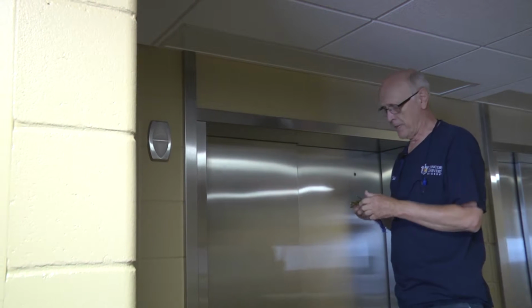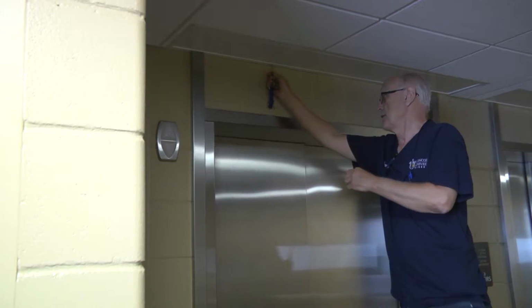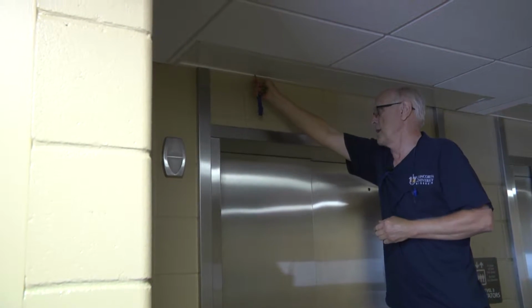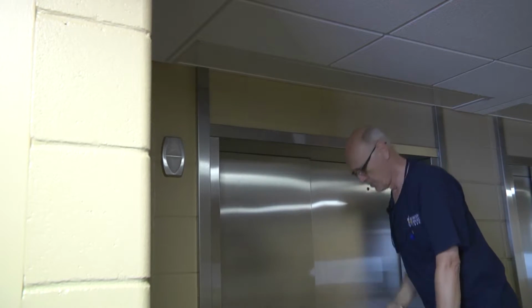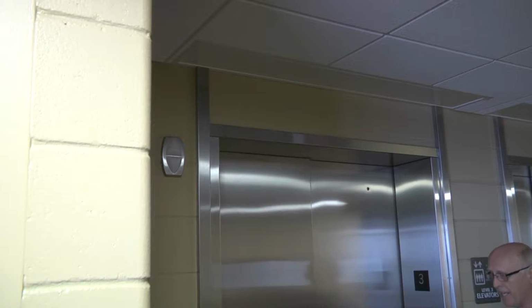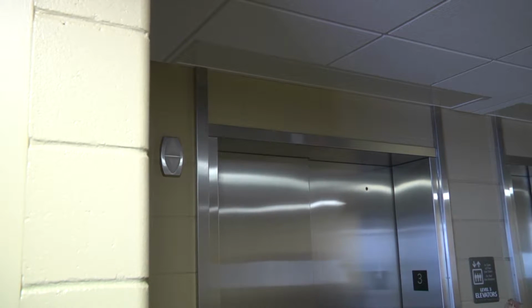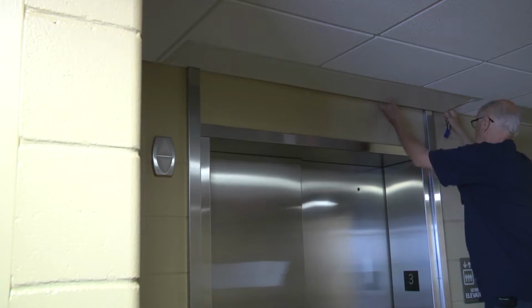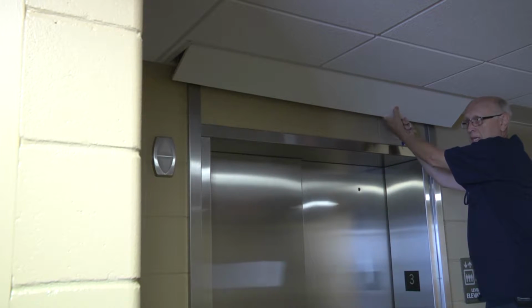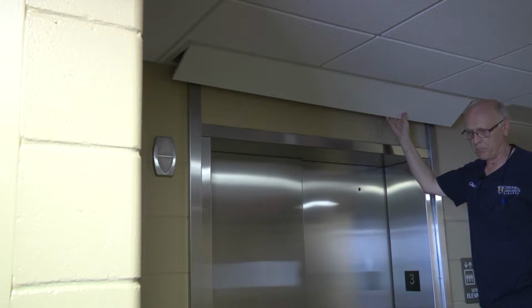There's a little switch up at the top, and if for some reason you have a problem with it, be sure that if it's running and the screen is down or halfway up, you shut the switch off, because if you don't, the motor is going to burn out. And we don't want to burn the motor out because it's going to be a problem.